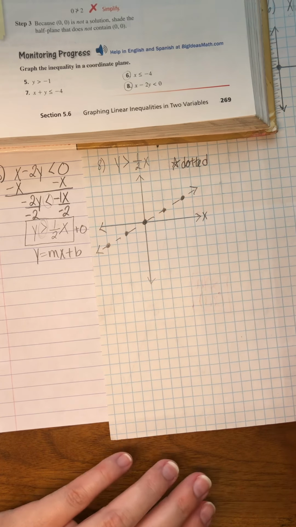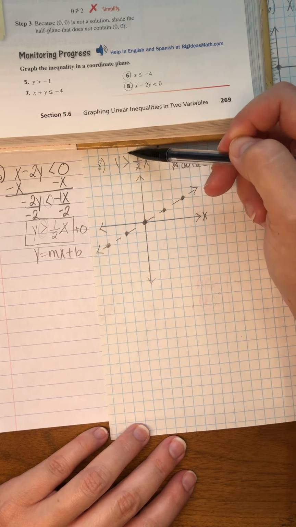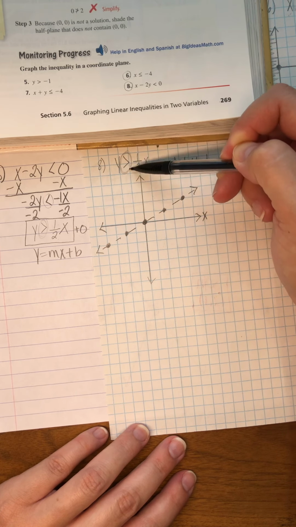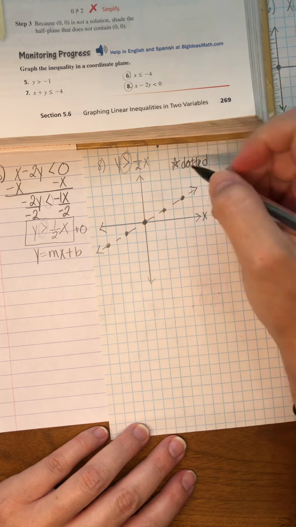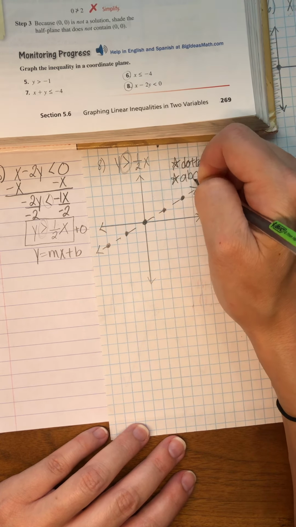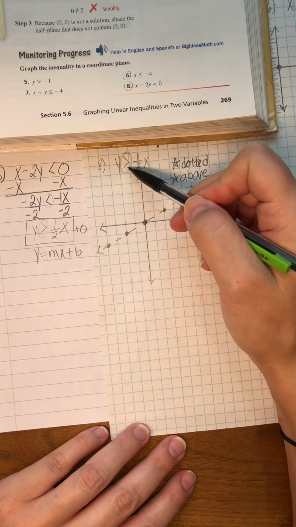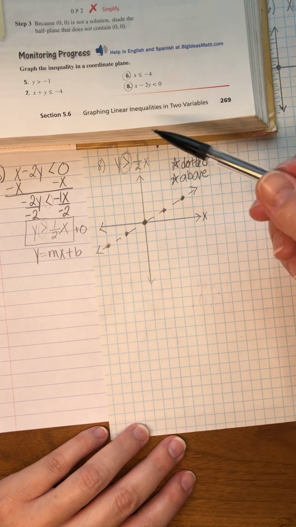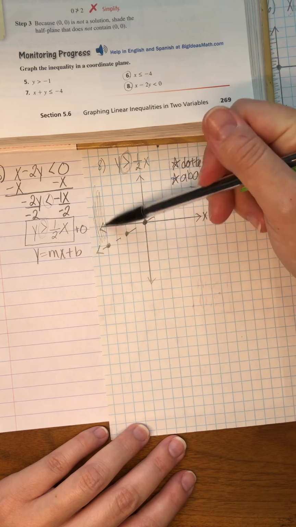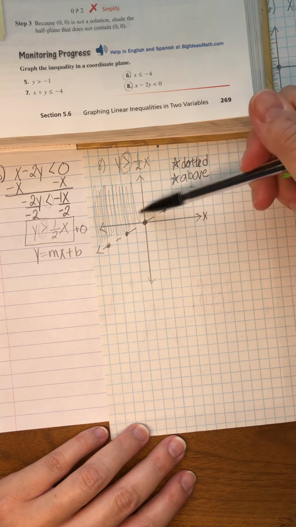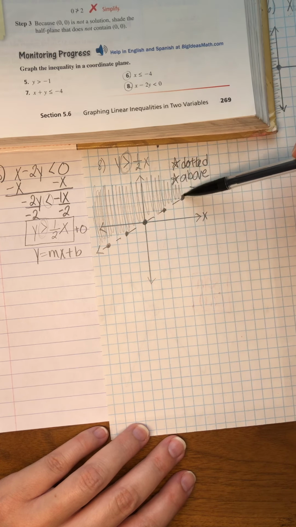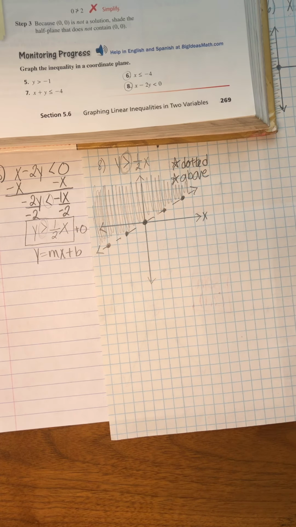And now let's think about where we're going to shade. Because this is y is greater than 1/2 x, I'm going to shade above the line. If it was less than, I would shade below. Greater than is above. So I'm going to shade all of this area up here above the line, just like that. Okay, and that's us graphing our linear inequalities.